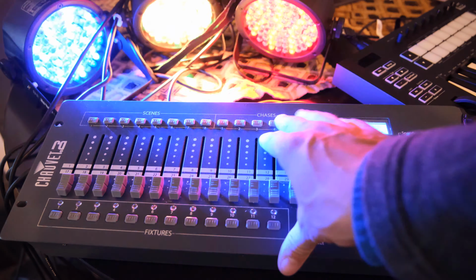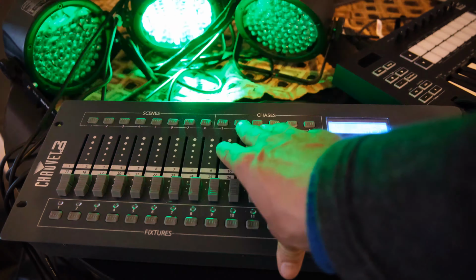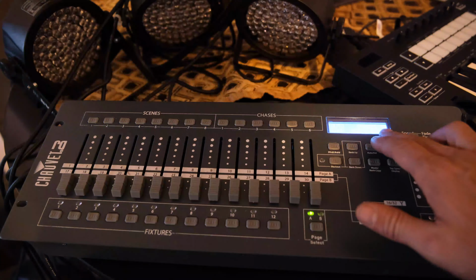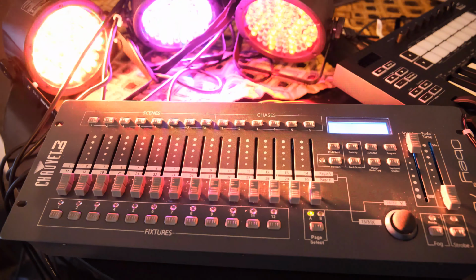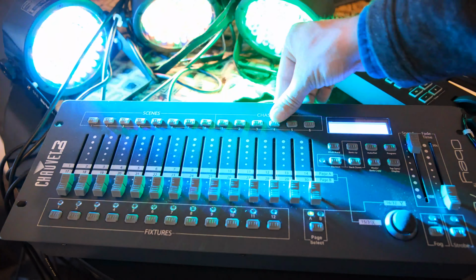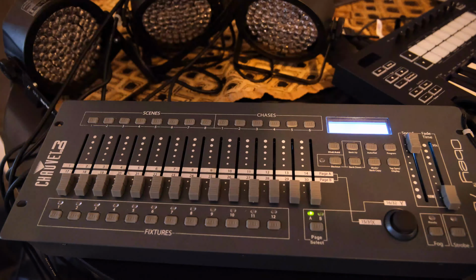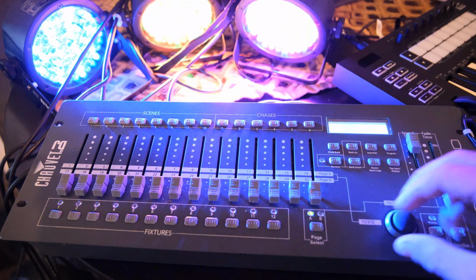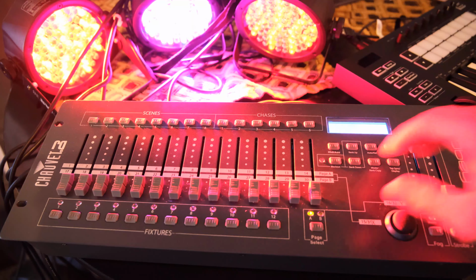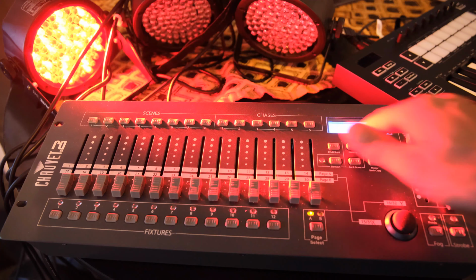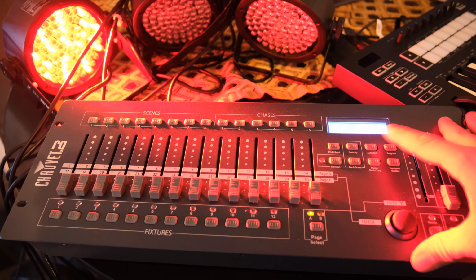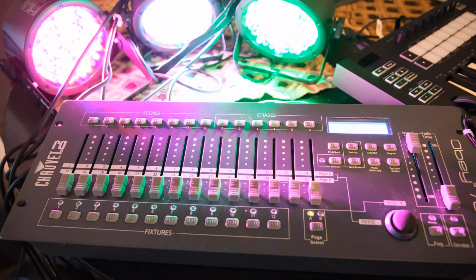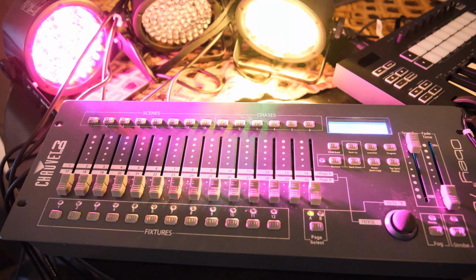Now we can hit the different chases. So now we're on chase 2. Chase 4. Okay, actually we'll take it out of auto and we'll move to chase 5 now. I think we have to take it out of auto first. Now let's put it back into auto, and now we're doing auto with that new chase.